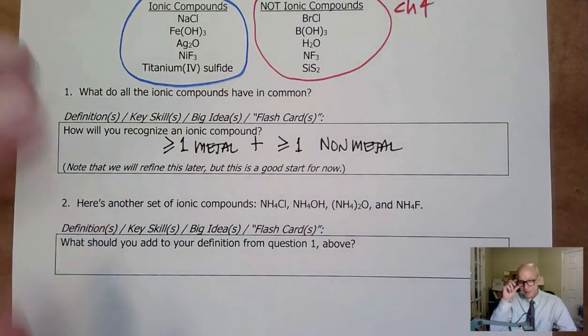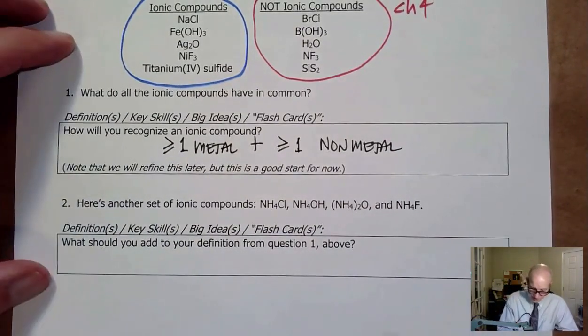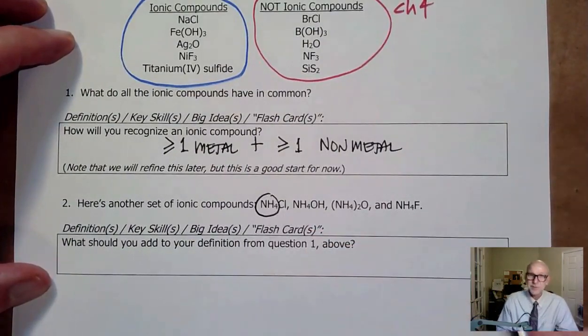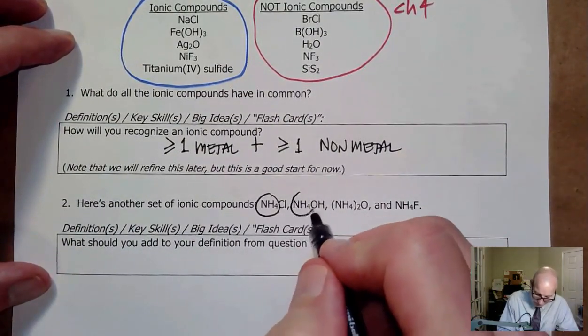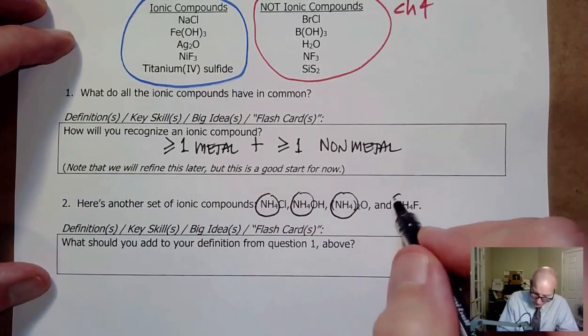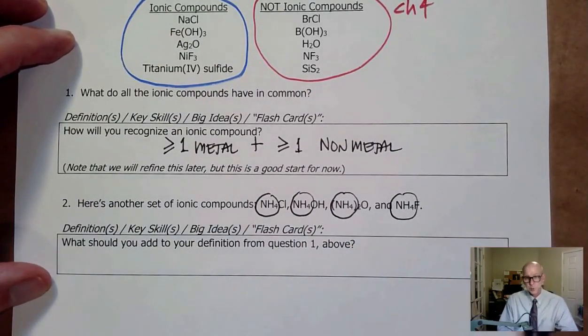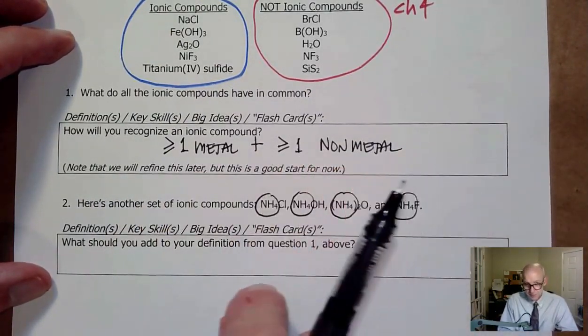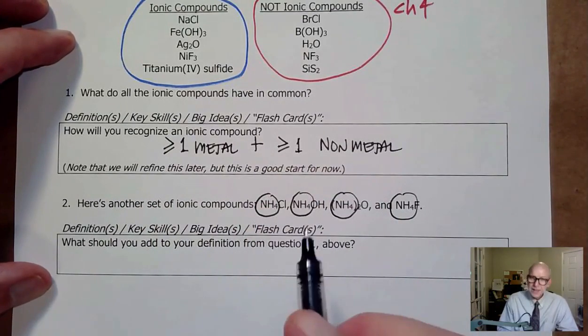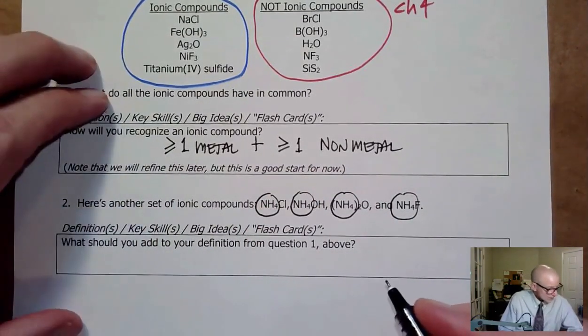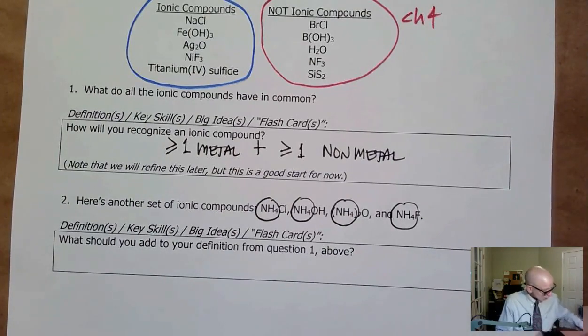Well, you saw it, right? You said, I don't even know what this is, but there's an NH4 there, an NH4 there, NH4 there, NH4 there. So our first rule is, is there a metal and a non-metal? Yes, it's ionic. The other thing is, do I have this NH4? I'm sorry, I got a little disorganized with my notes here.